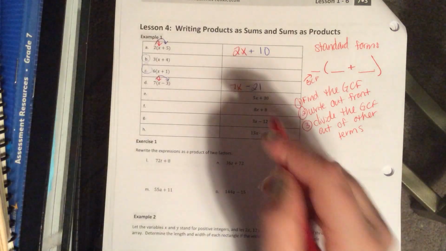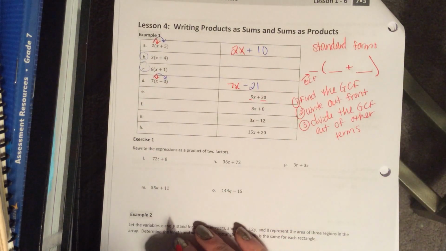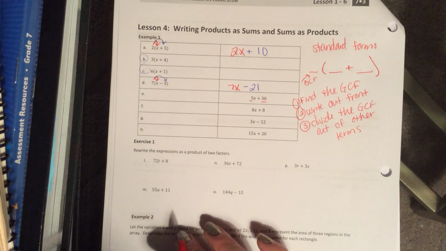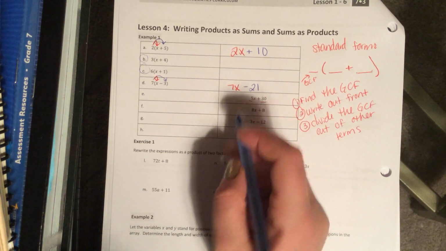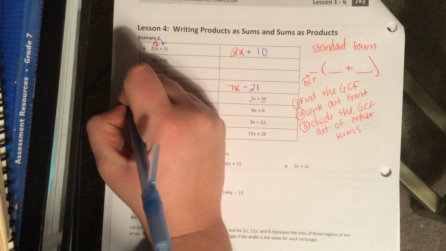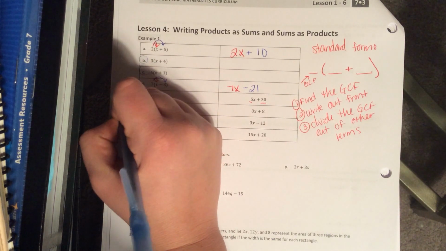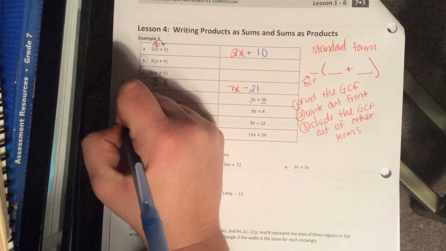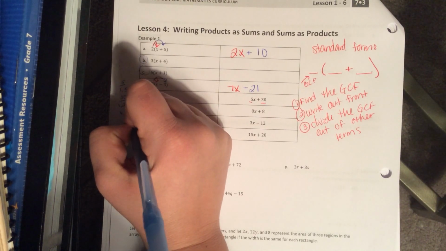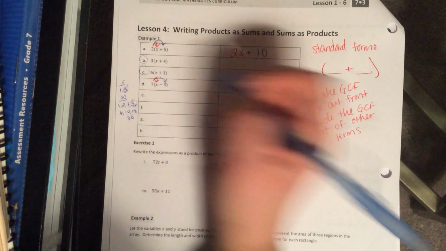Okay. So what I mean by that, I look at 5 and I look at 30 and I look for the greatest common factor. So if you need to list out all your factors for these, like we did on that homework, you can. 5 is just 1 and 5. 30 is 1, 2, 3, 5, 6, 10, 15, and 30. So greatest common factor is 5.